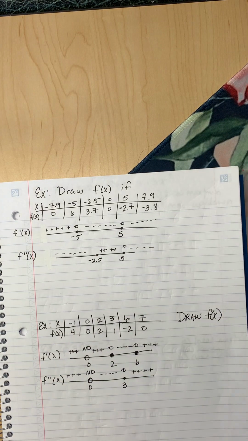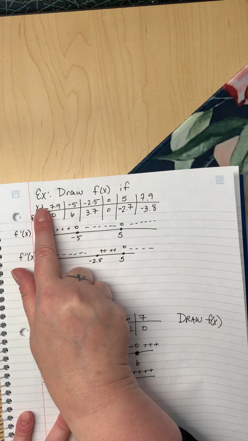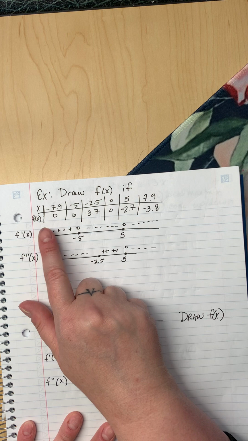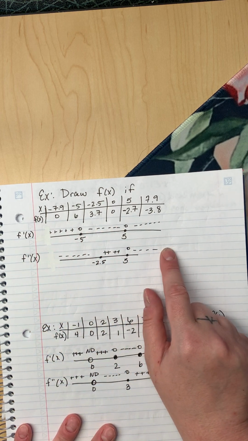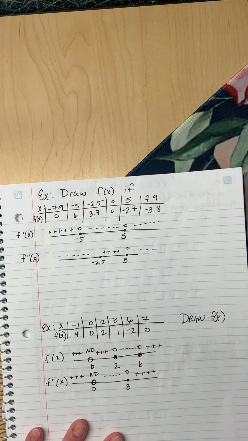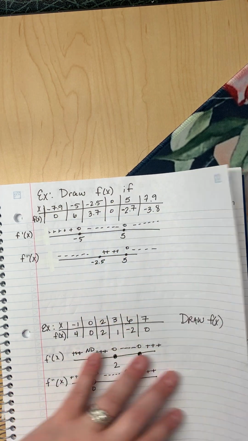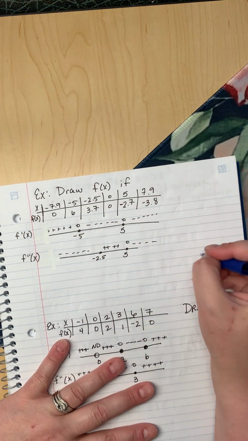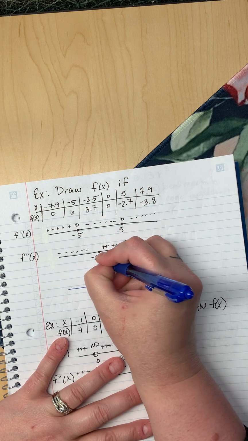Okay, these are sign charts, and it says, draw f of x. If this is our original t-chart, this is the sign chart for the first derivative, and this is the sign chart for the second derivative. Okay, well, first, let's go ahead and draw all these dots on a graph. At least we can do that. So let's draw a big graph.